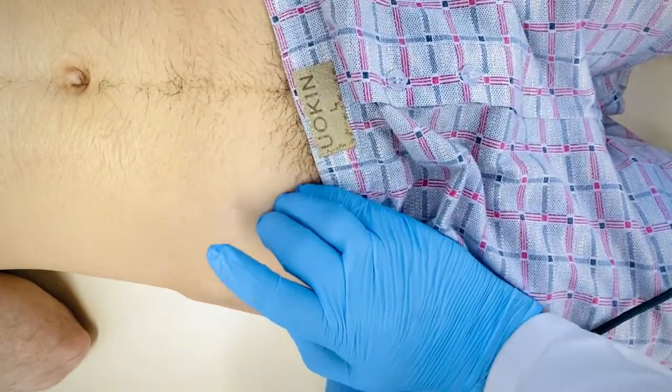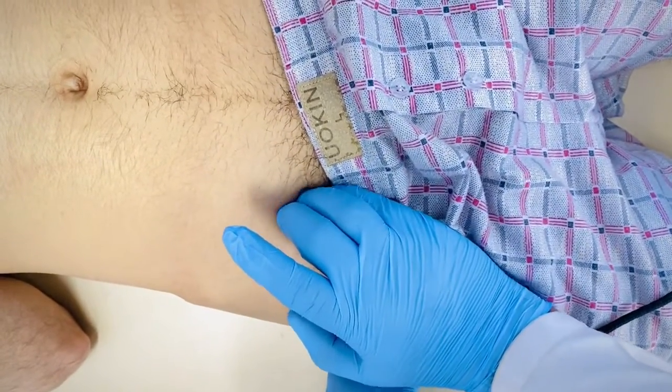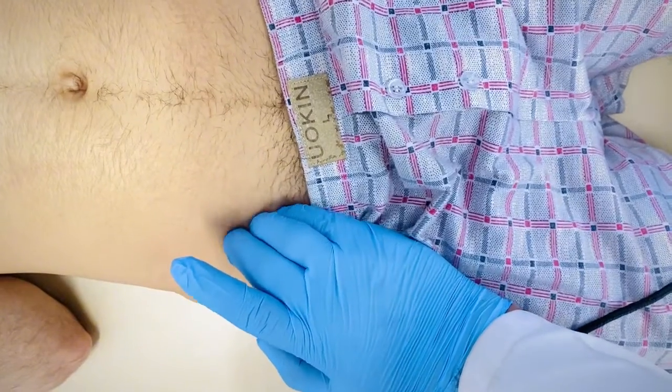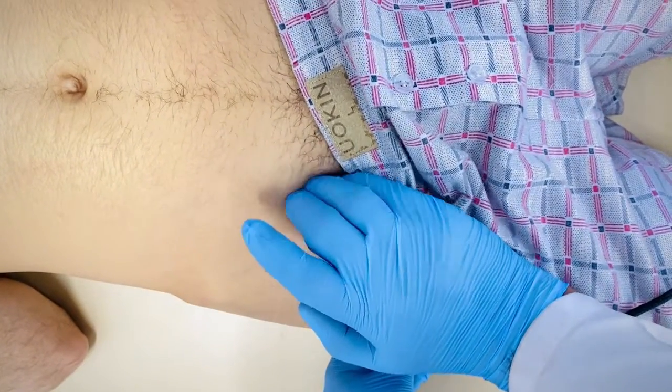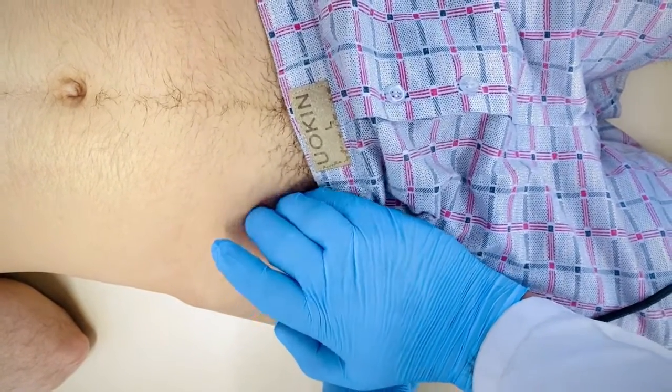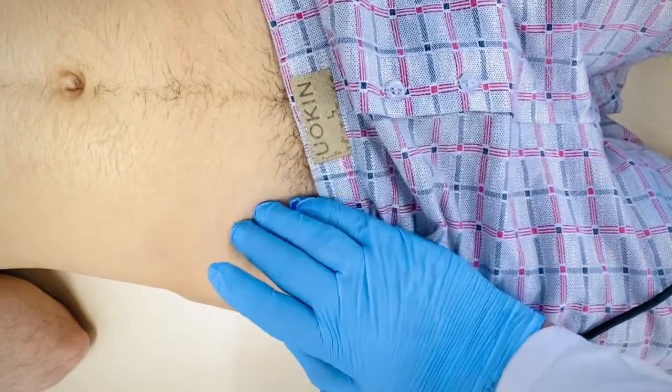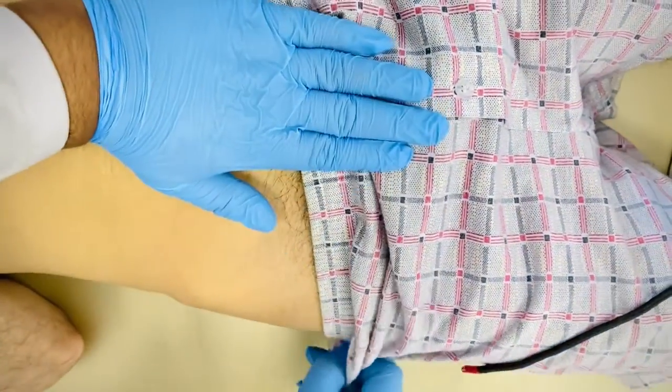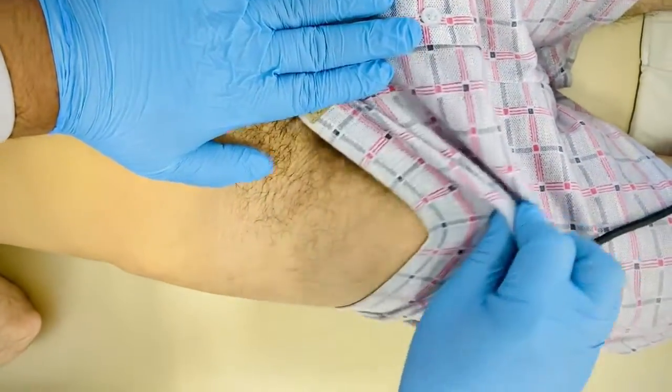So this is the palpation of the horizontal group of the inguinal lymph nodes. And the second one, we have the vertical lymph nodes.